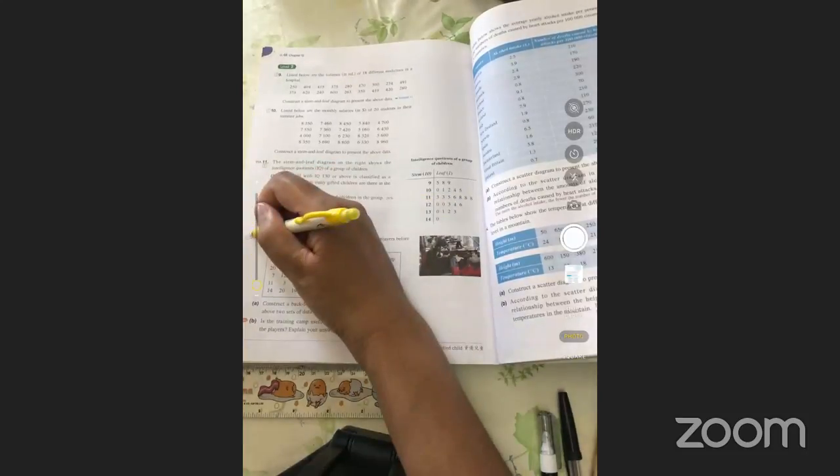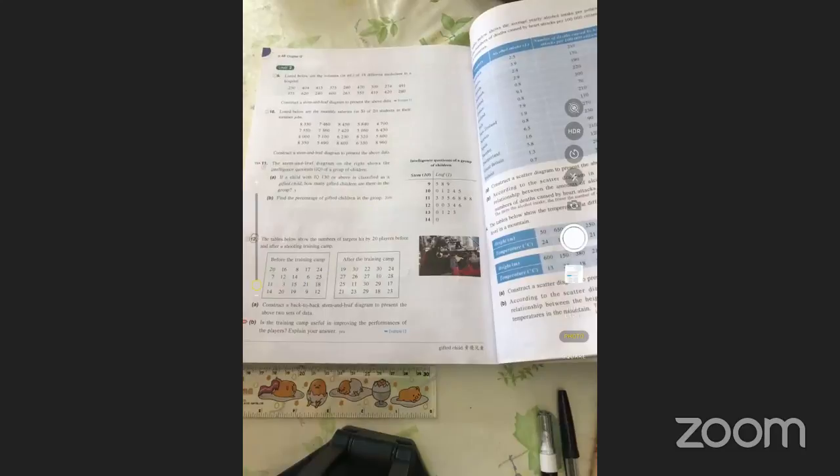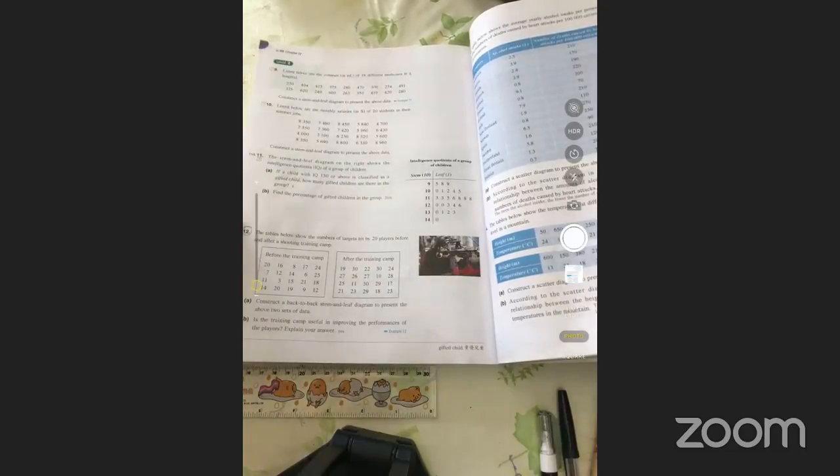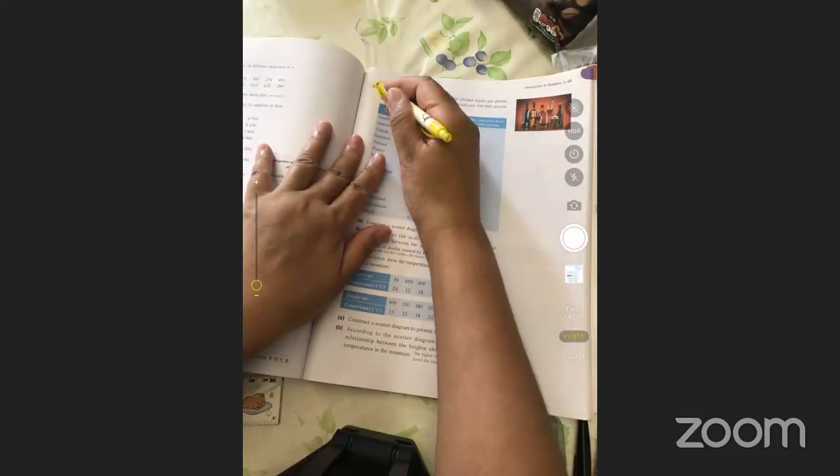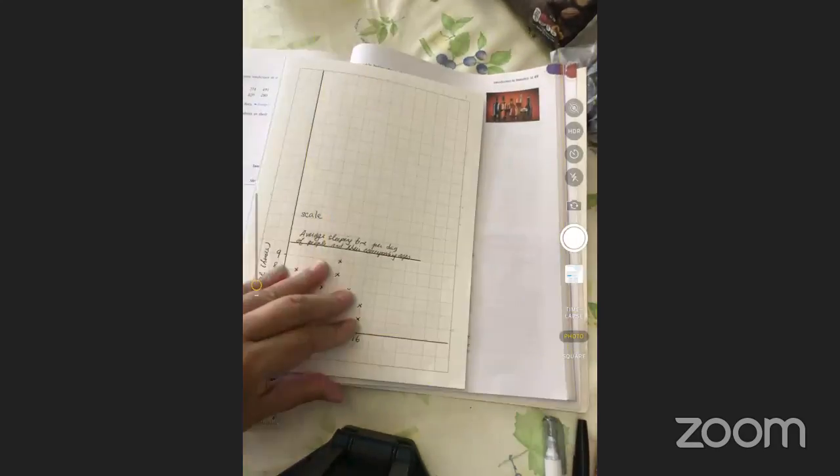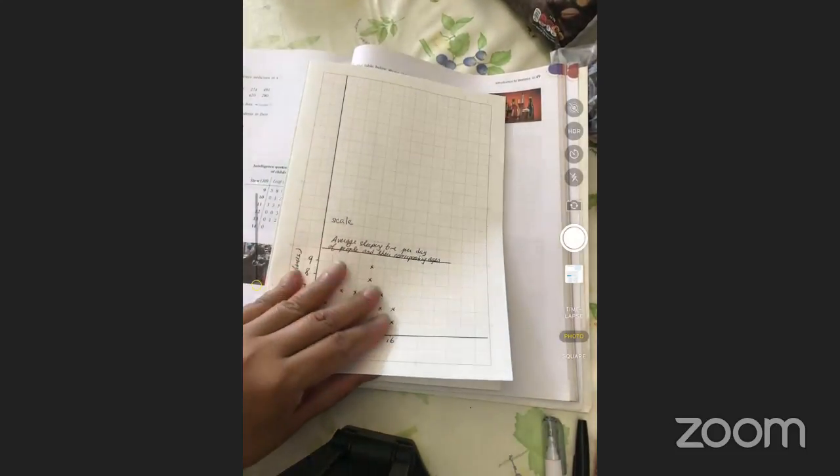Therefore, you need to do number 12, and then you need to do number 13. Get a piece of nice paper to do your homework.